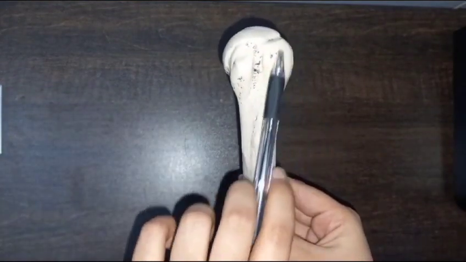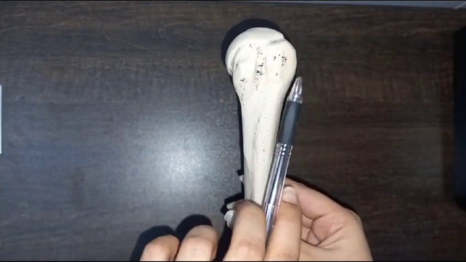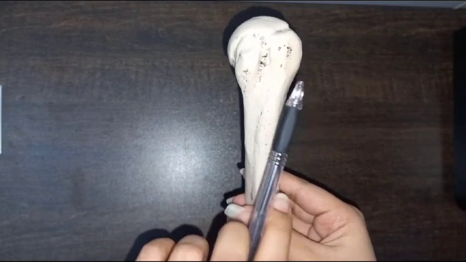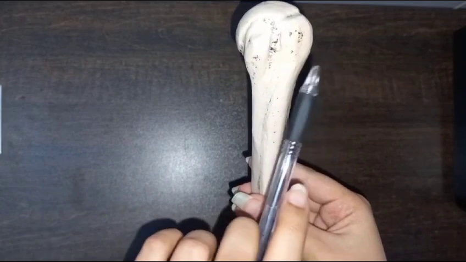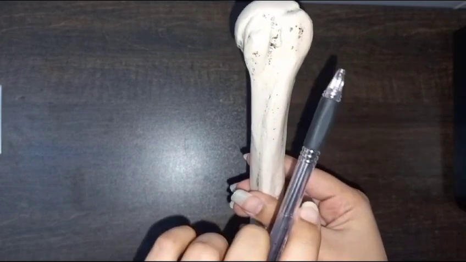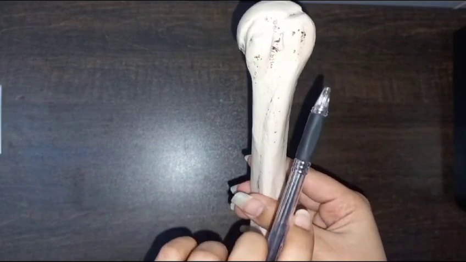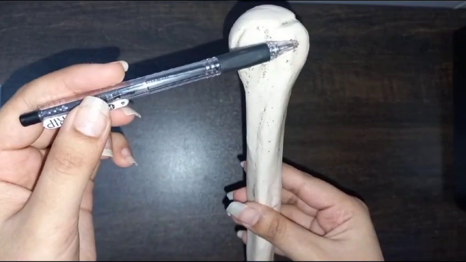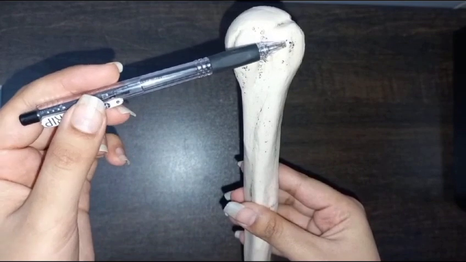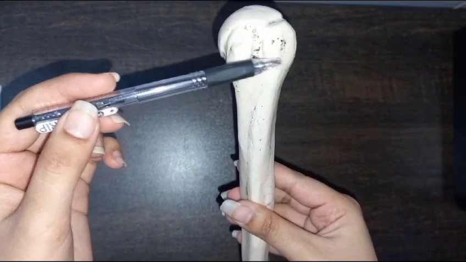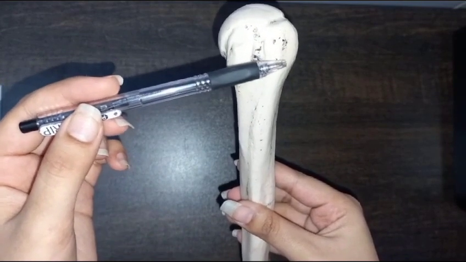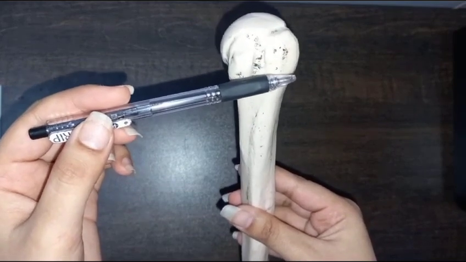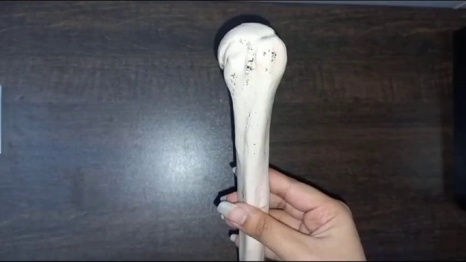On the greater tubercle, we have the attachment of the musculotendinous cuff, also known as the rotator cuff, which includes muscles beginning with the supraspinatus, infraspinatus, and the teres minor. The supraspinatus attaches on the uppermost impression of the greater tubercle. On the middle impression, we have the attachment of the infraspinatus, and on the lower impression, we have the attachment of the teres minor muscle.